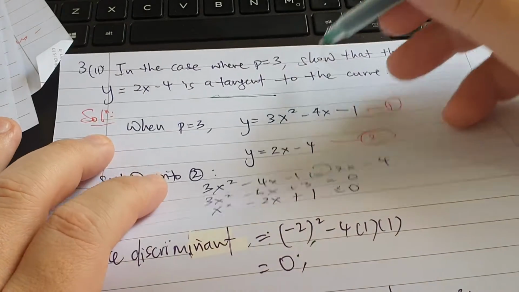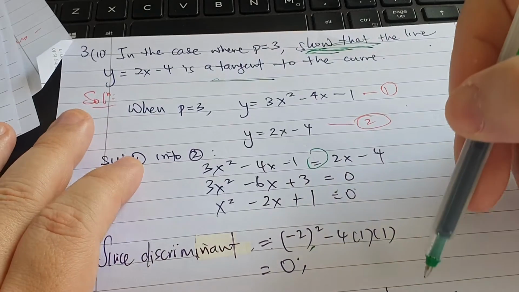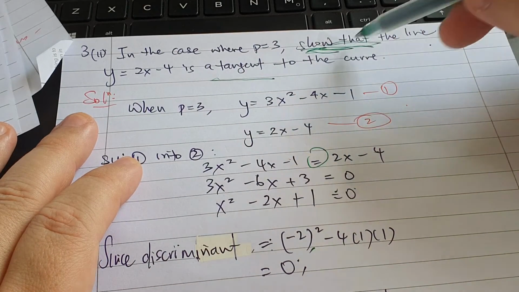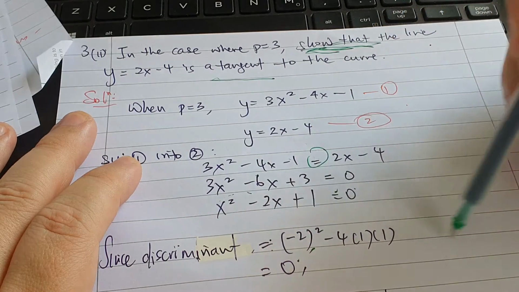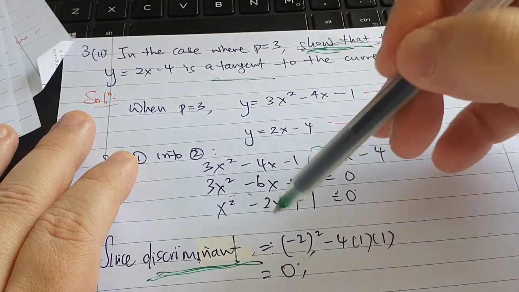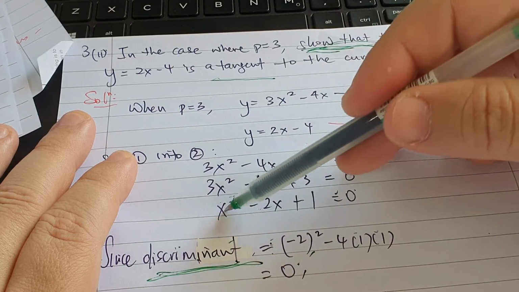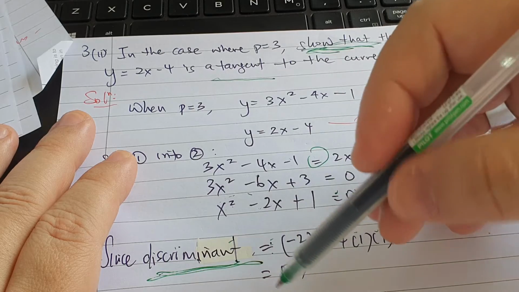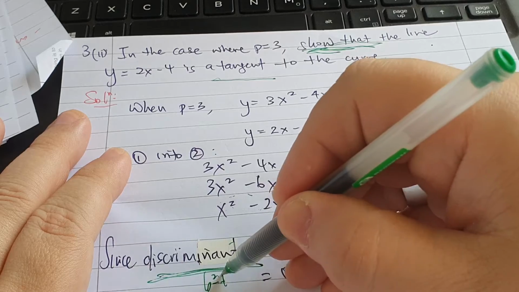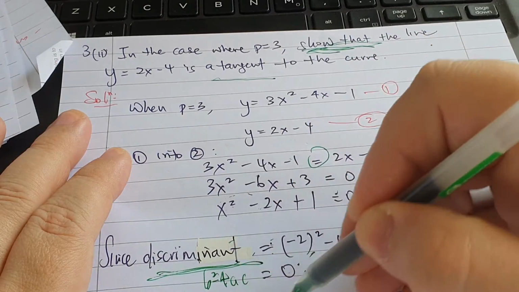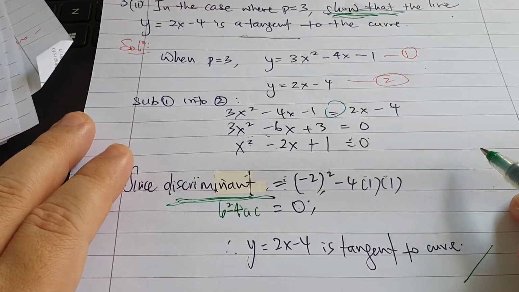Alright, but in this case, because they ask us to show that this is tangent to the curve, I cannot immediately say b squared minus 4ac equals 0. I've got to work it out. That means I'm now working out from basic what b squared minus 4ac is, and it turns out that it's 0. Okay, so since the discriminant, which is b squared minus 4ac, is equal to 0, therefore this line is a tangent to the curve. So this is a showing question.